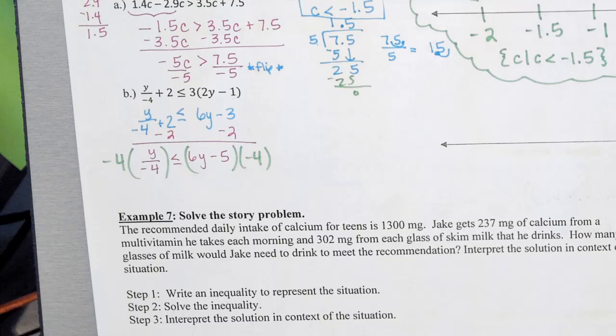Eight by what? 12 by negative 8. Takes a little bit too much time.